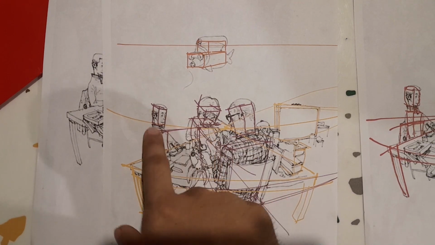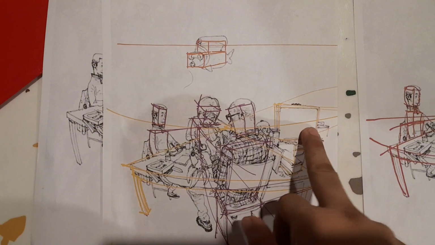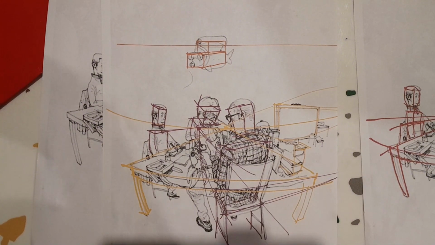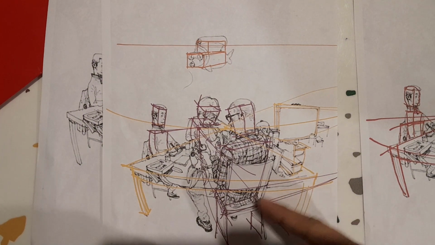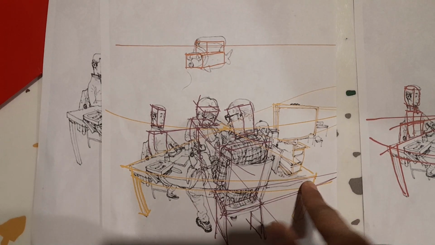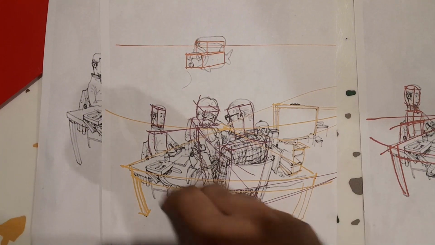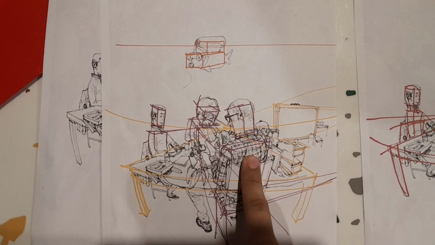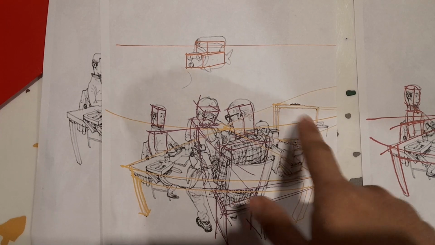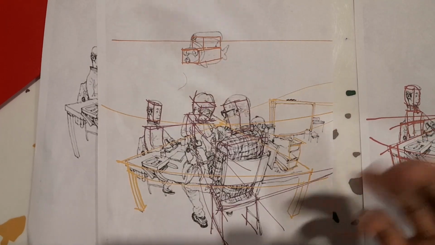One, two, three, and this guy. These inanimate objects, and then finally this seal right here. So how many was that? One, two, three, 4, 5, 6, 7. So that is just 7.